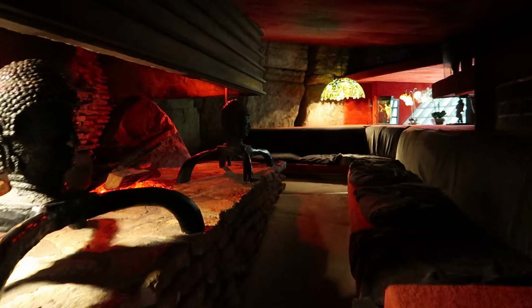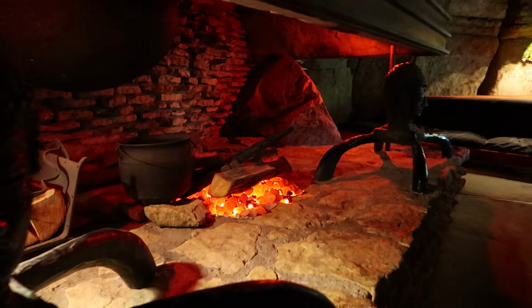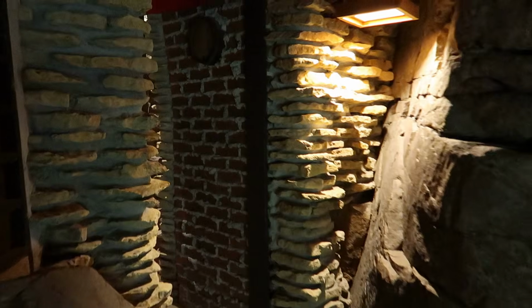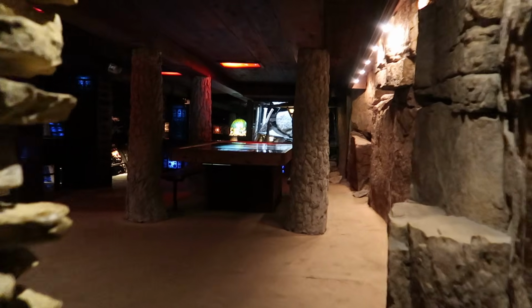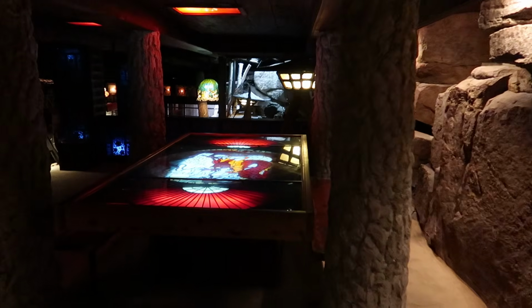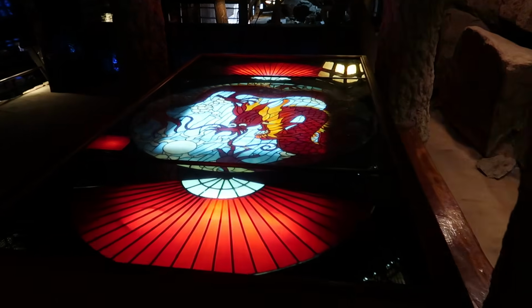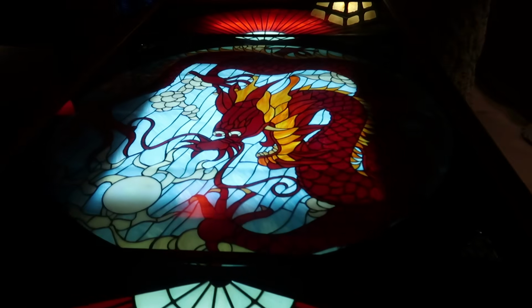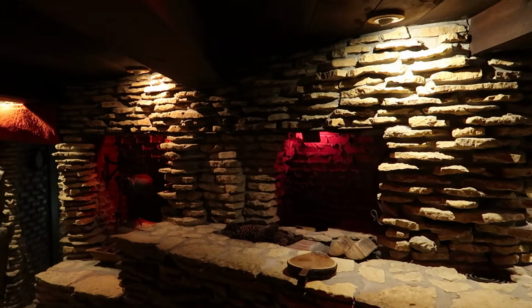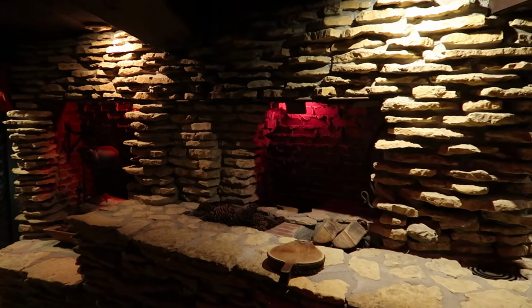We walk through this area with another fireplace, lots of fireplaces, lots of places to chill and sit down. Lots of rock. Look at this table here. It's actually a piece of lit stained glass with a dragon on it. I don't even know how many fireplaces are in here.